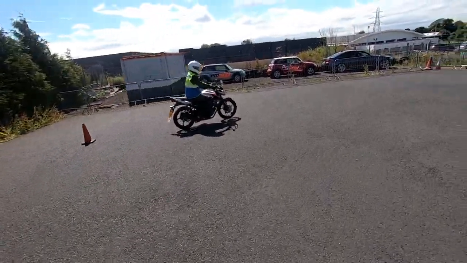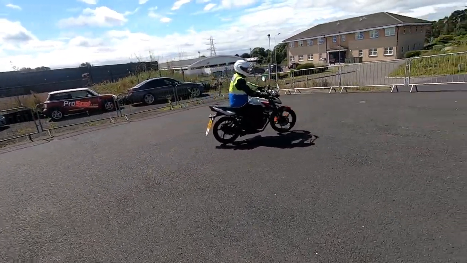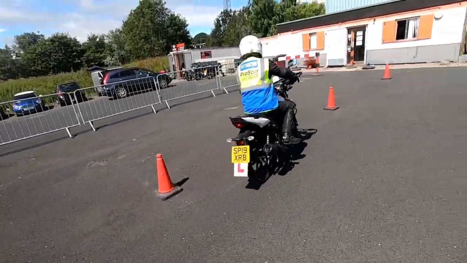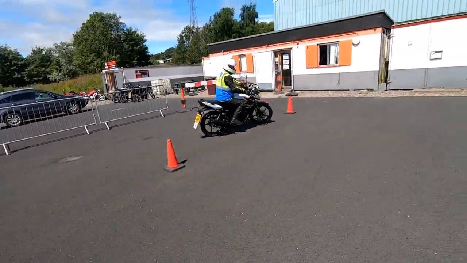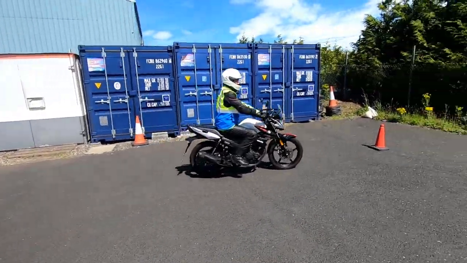Now, watch what happens if I'm a little bit aggressive with the throttle and the clutch is out fully. See how I touch it and she wants to go. And it's like an on-off switch. Now on a big bike, it's even worse than that, I can assure you. I'm going to demonstrate on the big bike in a second.